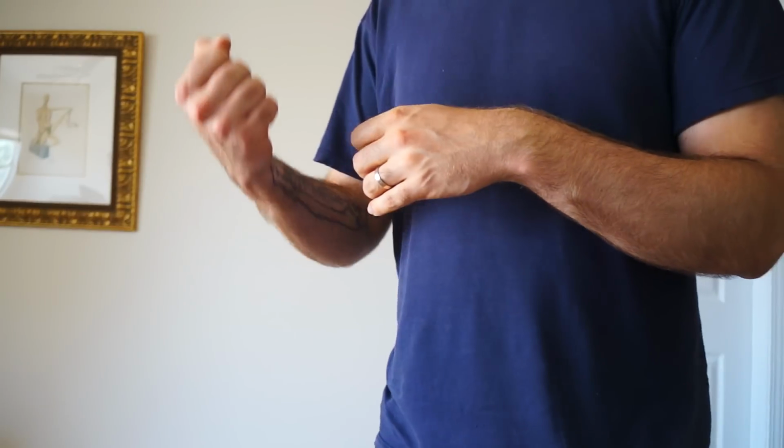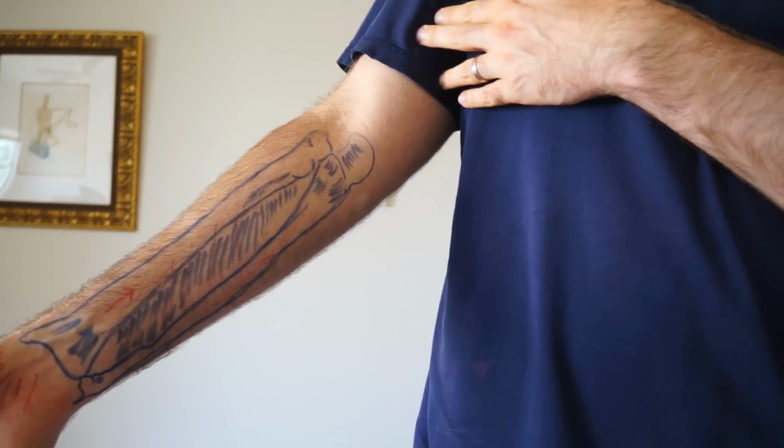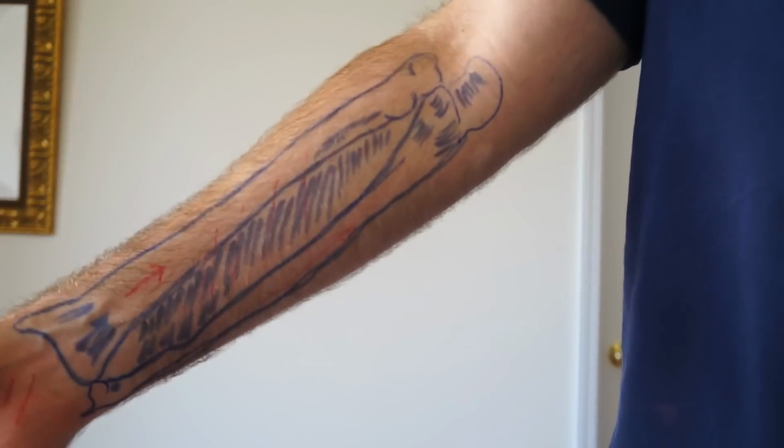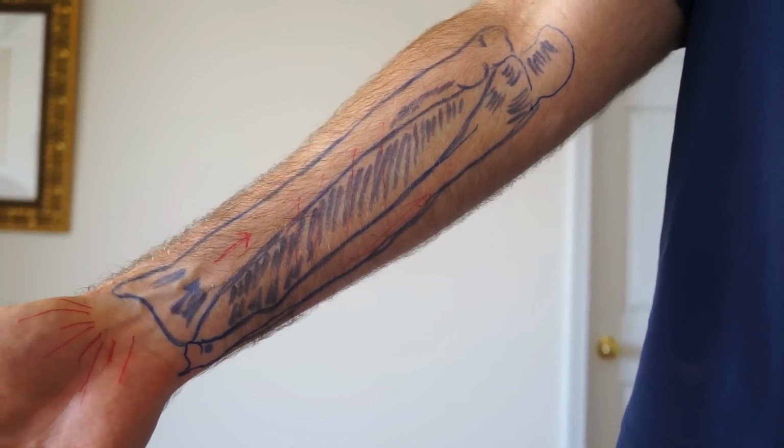And I've actually drawn on my arm, which I'll get into in a second here. Let me see if I can zoom in and focus a little bit better. I hope that you can see that.